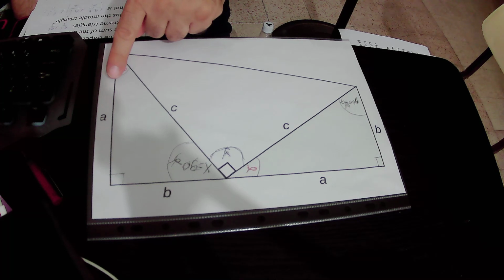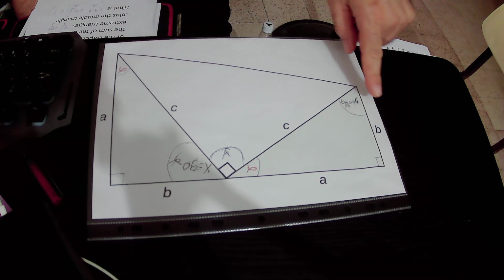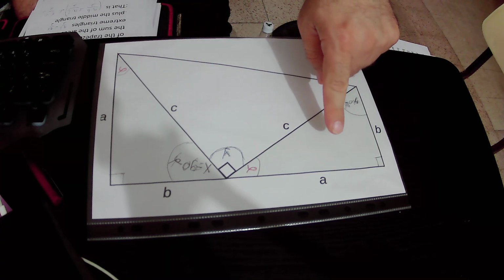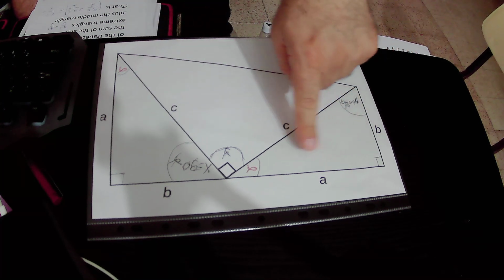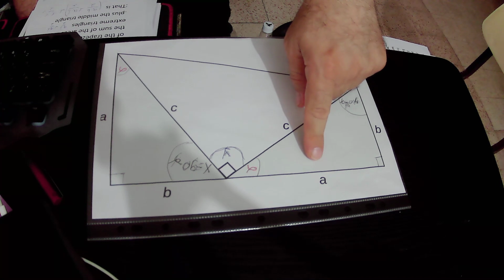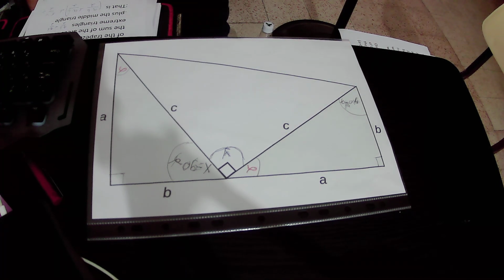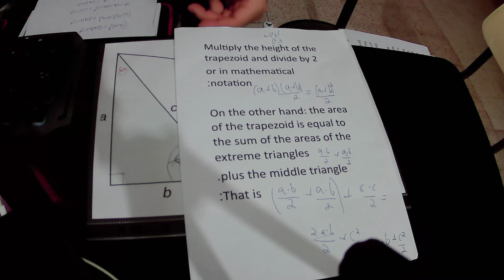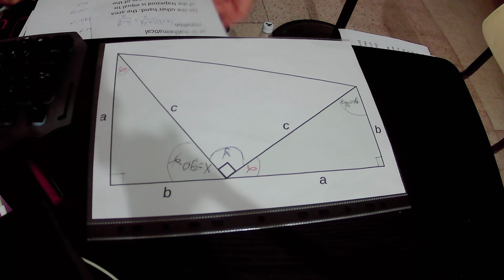The parallel sides are A and B, A is parallel to B, so it is A plus B, multiplied by the height of this trapeze, that is A plus B. So it is A plus B times A plus B divided by 2, which in mathematical notation is A plus B squared divided by 2.